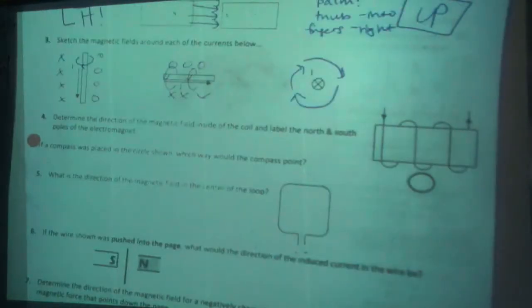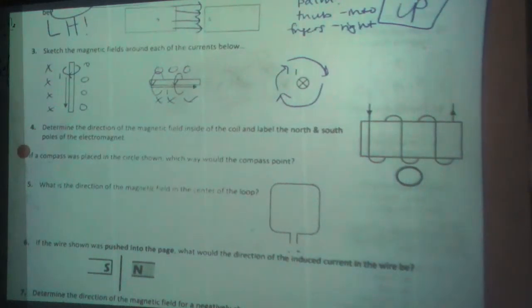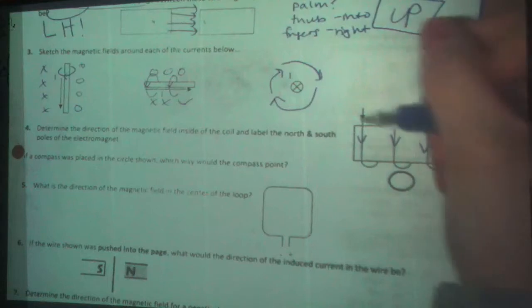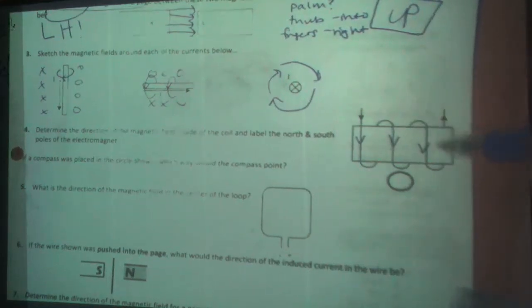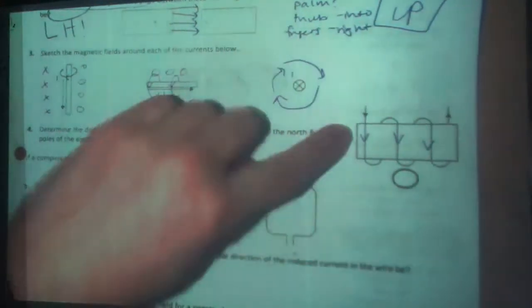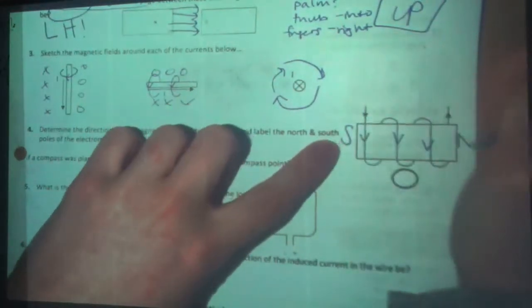in a clockwise direction. Number 4, direction of the magnetic field inside the coil and label the north and south pole. So first, let's just draw the direction of the current in the front is down. It's going up in the back, but I just want to look at what it's doing in the front. So my thumb is pointing down like this. Whatever side my fingers are pointing into, that would be my south pole. So they're pointing in here, that's my south pole, this is my north pole.